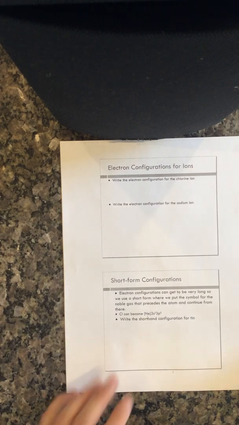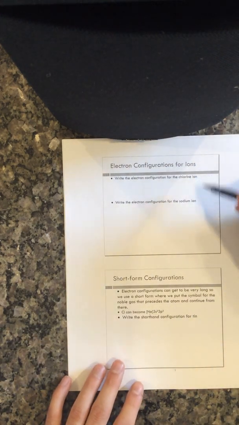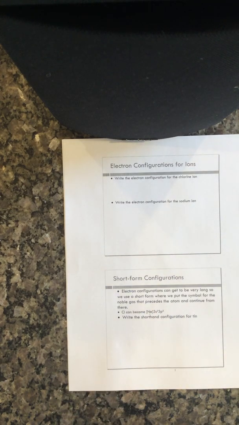I was kind of jumping the gun there. So let's go ahead. I'll give you guys a second to try both of these. We're going to do the chlorine ion and the sodium ion. After you do both of these, tell me which noble gas these are isoelectronic to. So take a second, come up with the electron configurations and tell me which ones they are isoelectronic to.